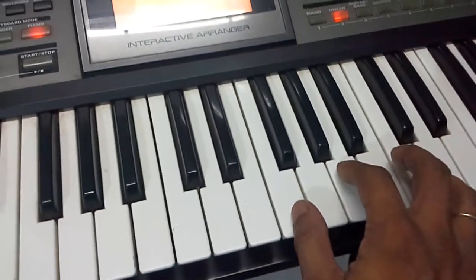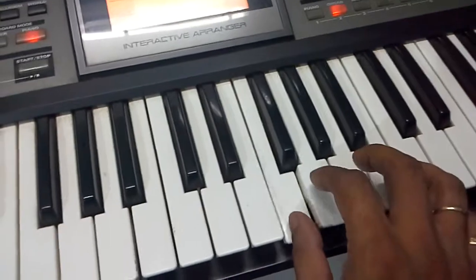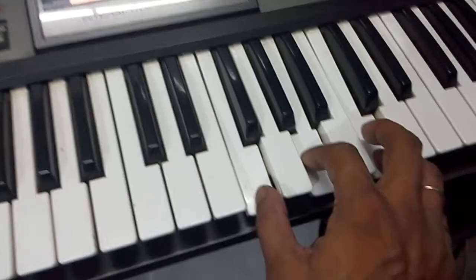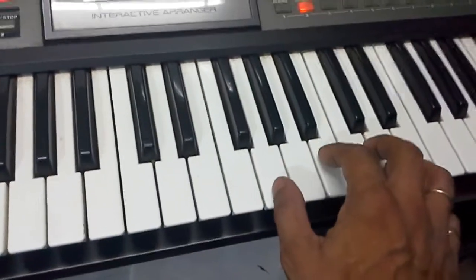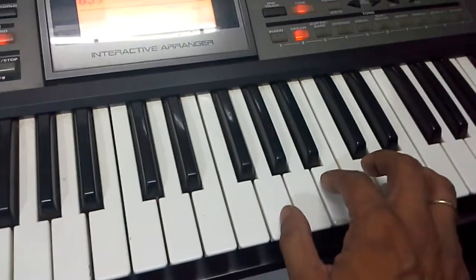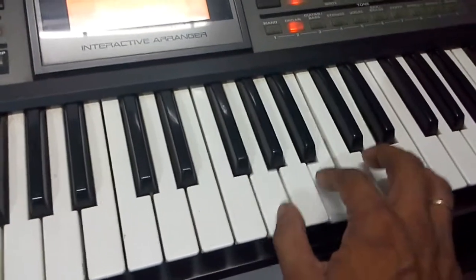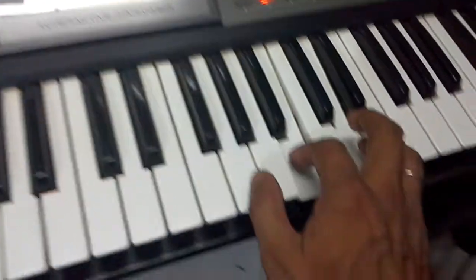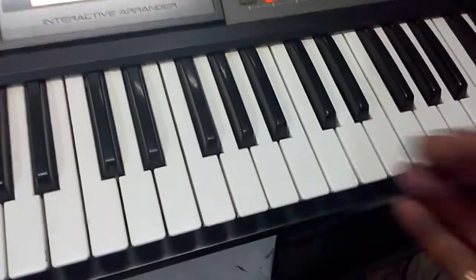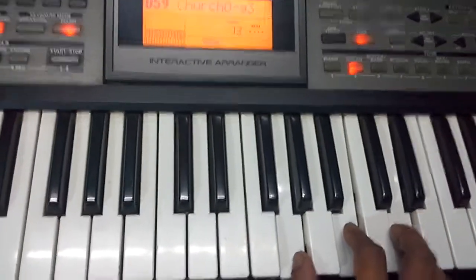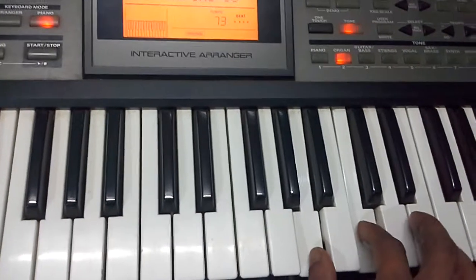Now again a major chord, Sa, Re, Ga, Ma, Pa. So that's a major chord, F major. G major again, Sa, Ga and Pa. That's the major chord. But in the C scale, it will be Pa, Ni and Re. Then comes Dha, Sa, Ga.